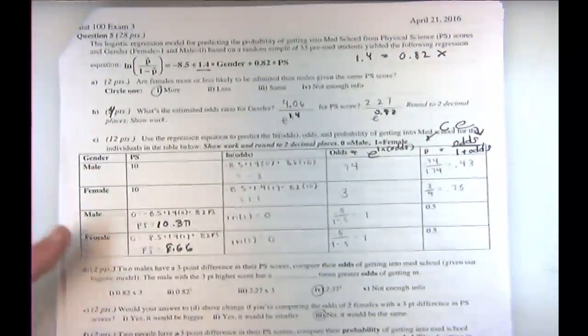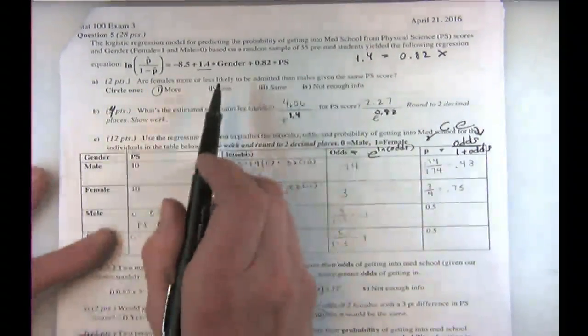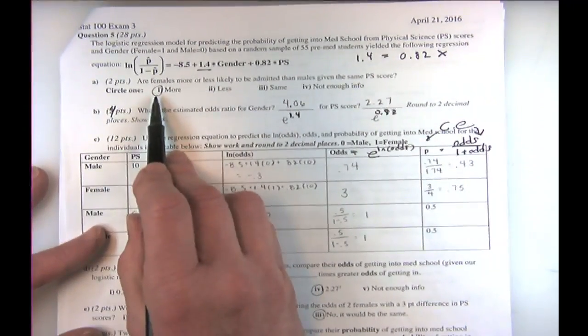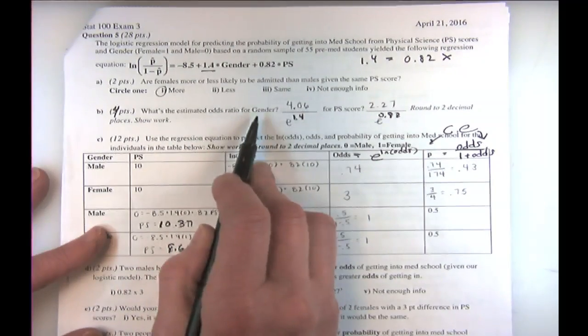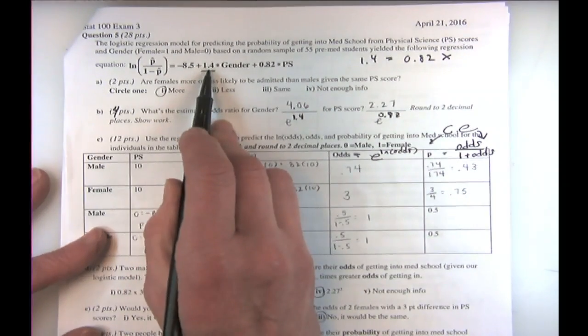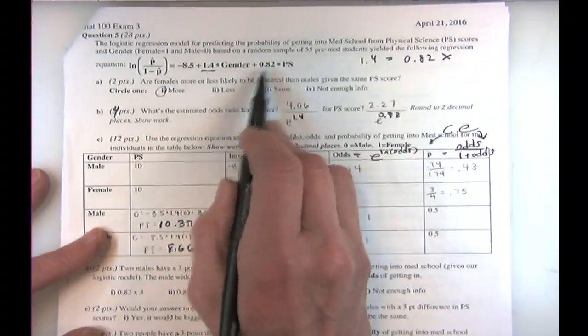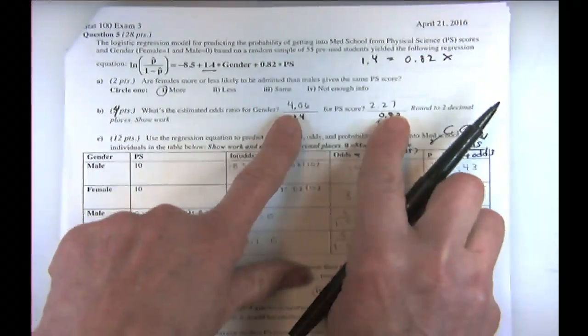All right, so for this one, females are more likely. Estimated odds ratio was e raised to 1.4 for gender and e raised to 0.82. So those 2 numbers there.